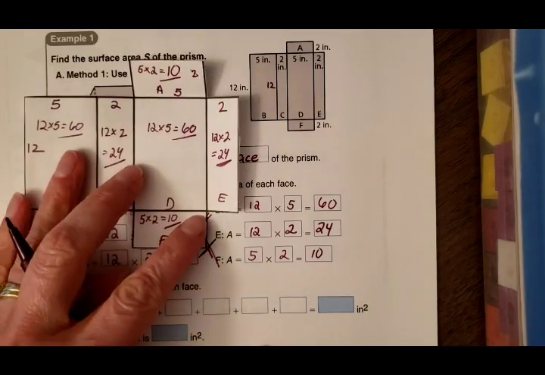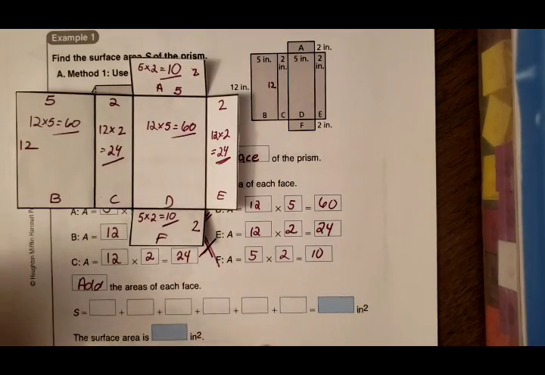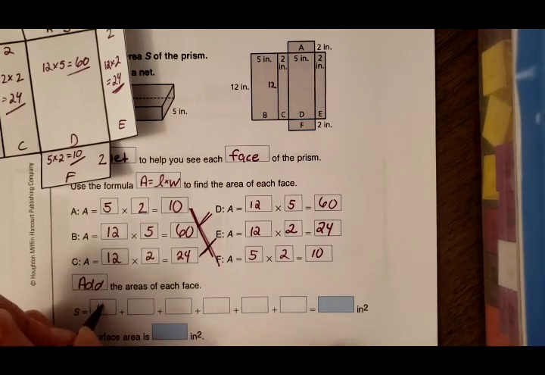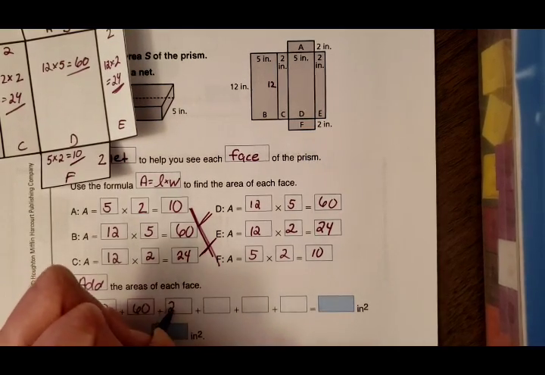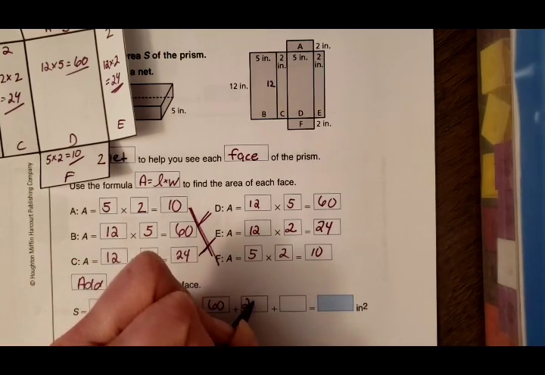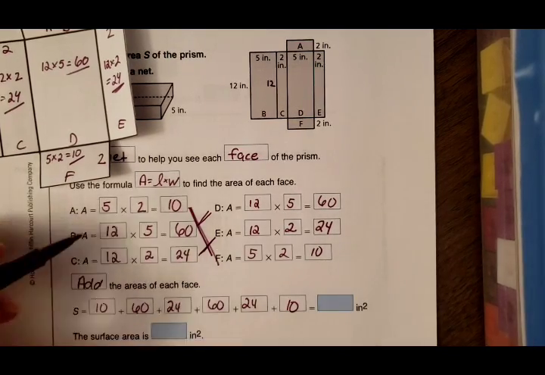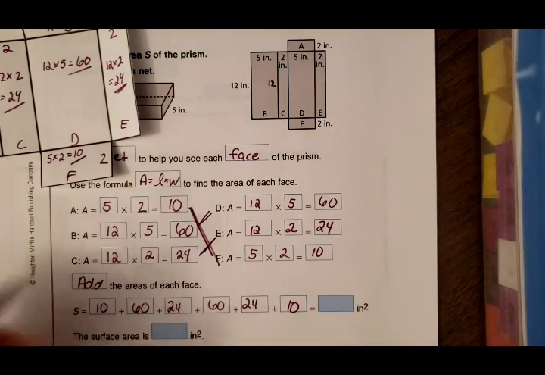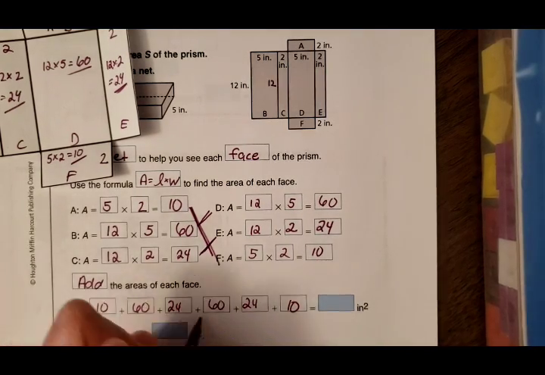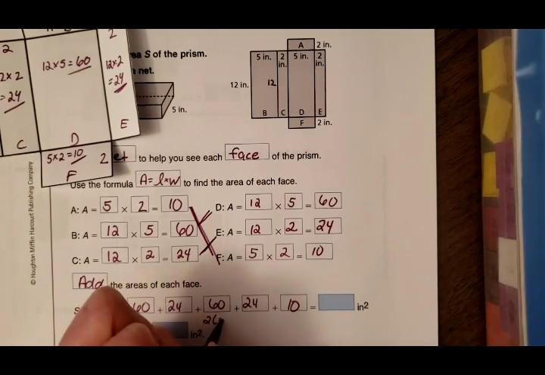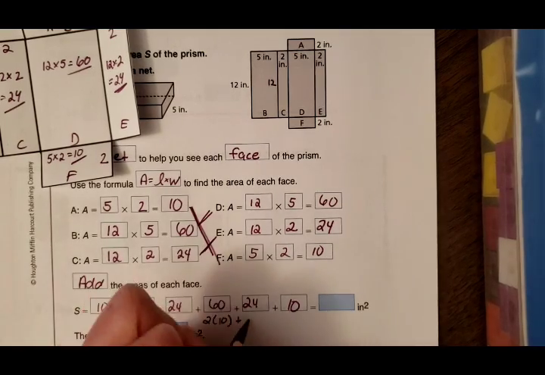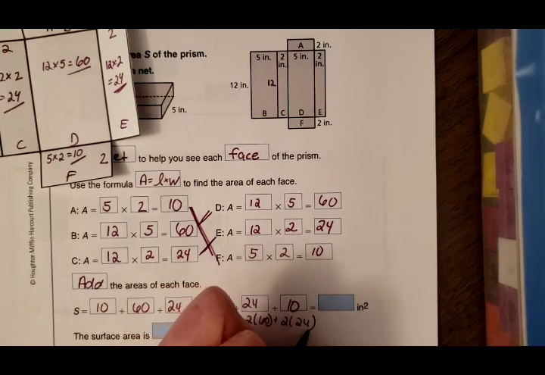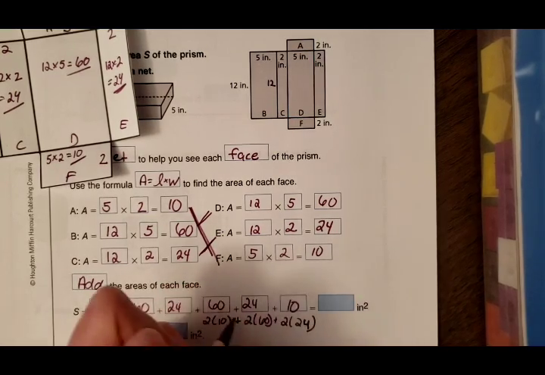This is really a giant composite figure, isn't it? So we add up each area. We're going to add 10, 60, 24, 60, 24, and 10. I'm just going in order A, B, C, D, E, F. You could also look at it and say there's two 10s, so I'm going to do 2 times 10 plus 2 times 60 plus 2 times 24. Means the same thing.